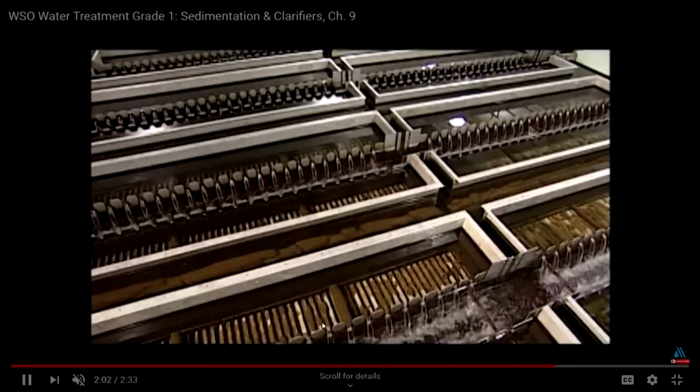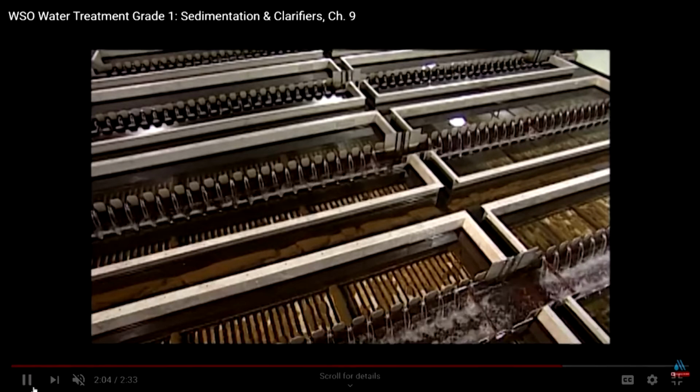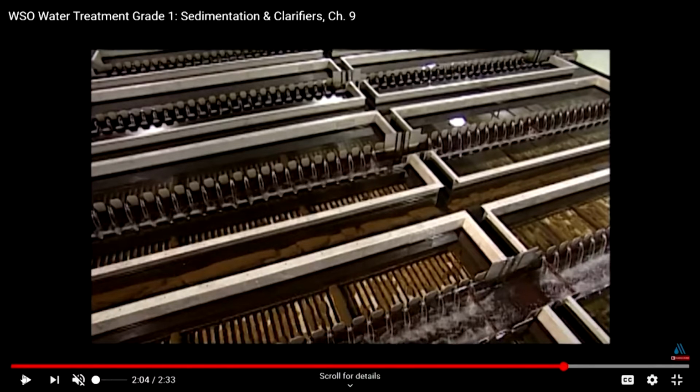Okay, to increase the surface area available, we will look at why that is needed. Unlike what we might think, the height of your basin does not really play a role in determining the removal efficiency of the relevant settleable solids, but the surface area does. Again, we will look at this later.